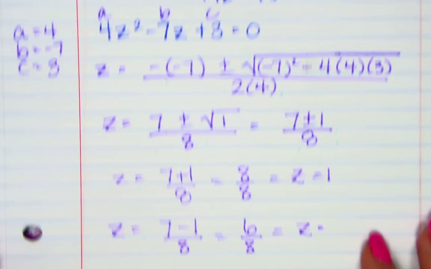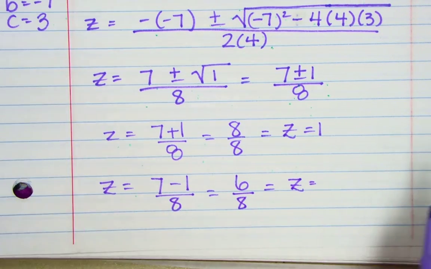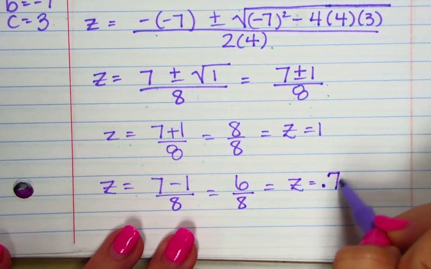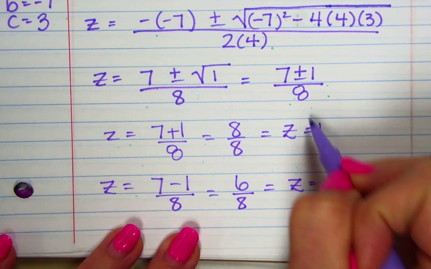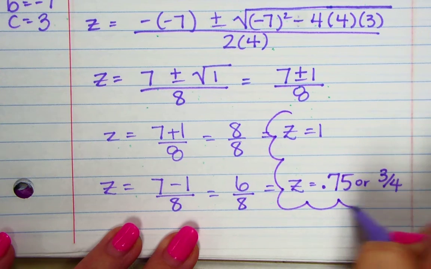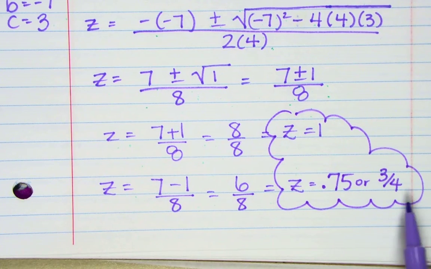which is 6 divided by 8. Yeah, you can turn it into a fraction. It should be 0.75, or that would be 3/4. Okay, 7.75, or if you wanted it to be a fraction, 3/4.